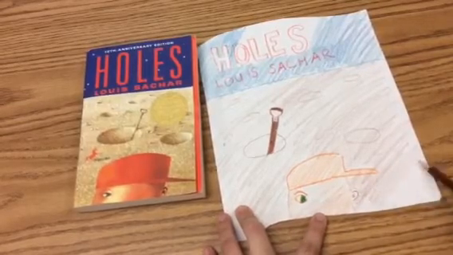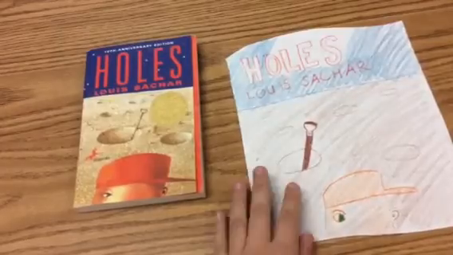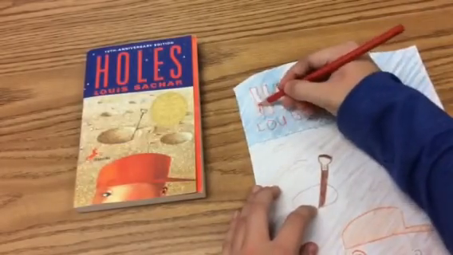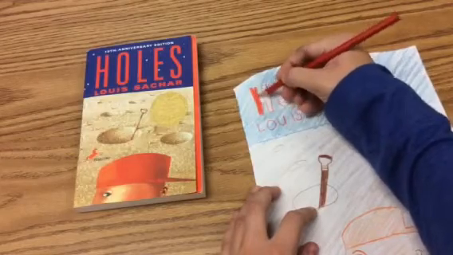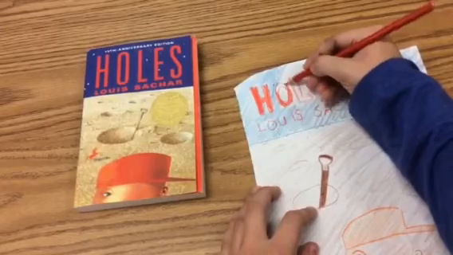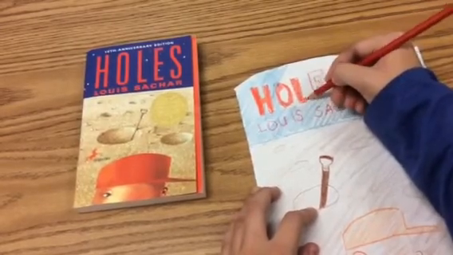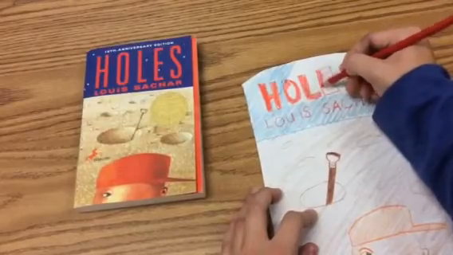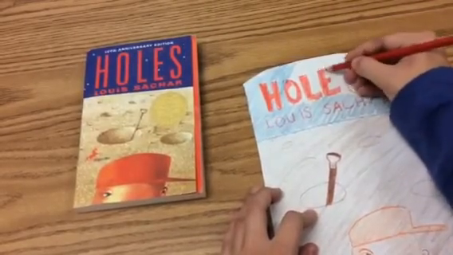And then after I'm done with that, I would go back with my red, fill in those block letters that I forgot to do earlier, finish shading my blue up here, and then I would be done. Now, I'm just going to finish this real quick, and then I'll show you the next step.